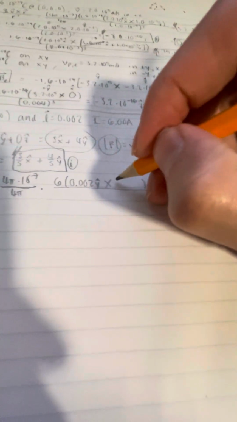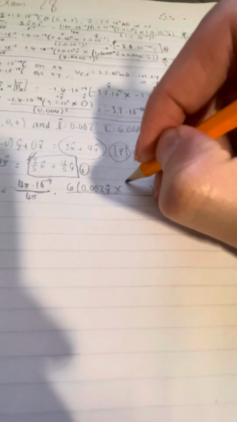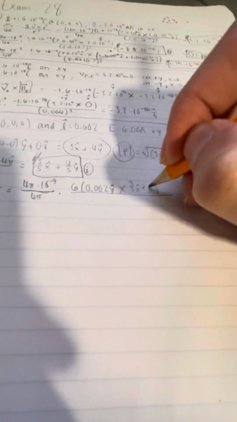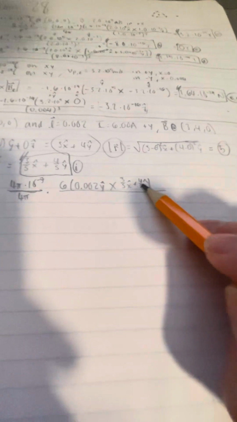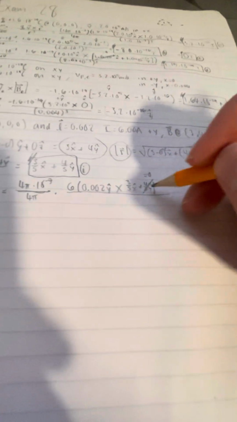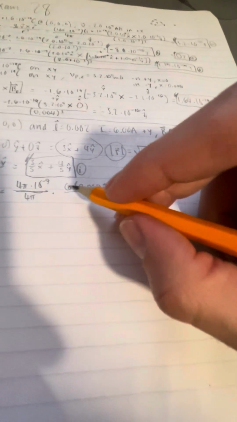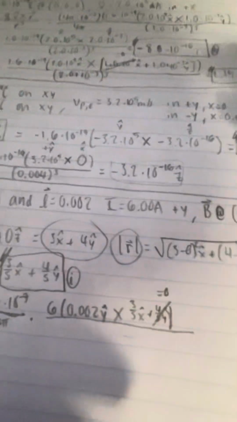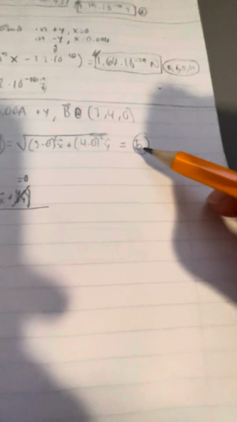So multiplied by that 3/5 x hat, 4/5 y hat. We know anything cross product with itself is going to be 0, so that 4/5 y hat goes to 0, and then we're just left with y cross x, and y cross x is negative z, and that's all divided by the magnitude squared, so that's just 25. So let's do that out here.